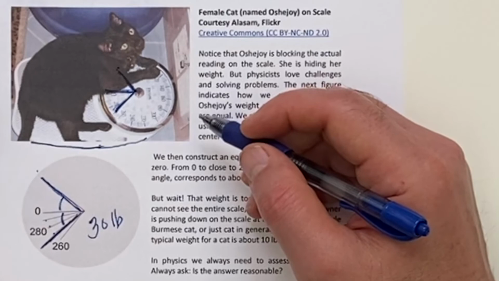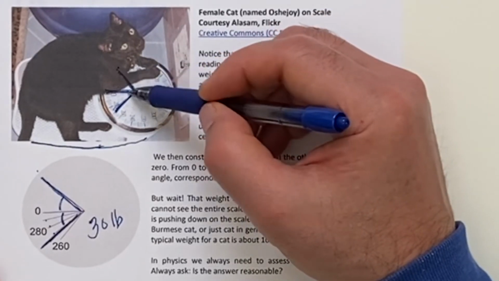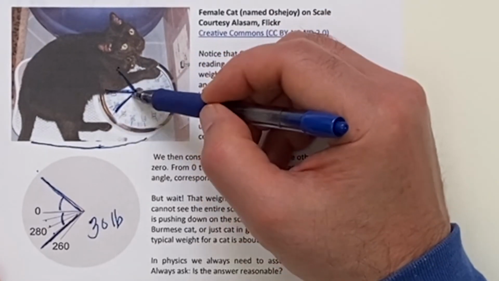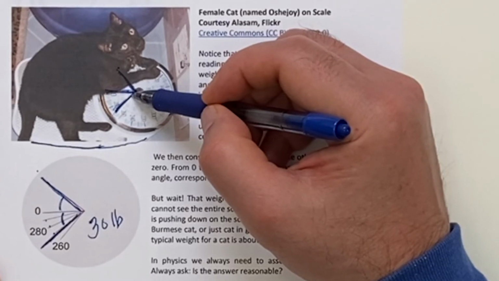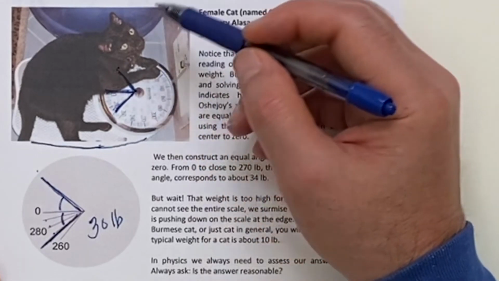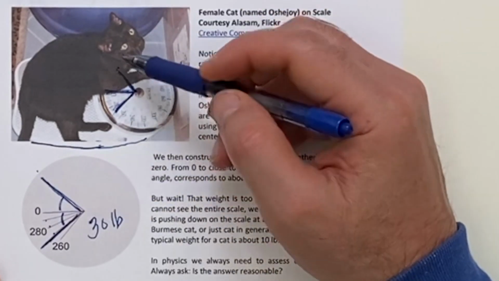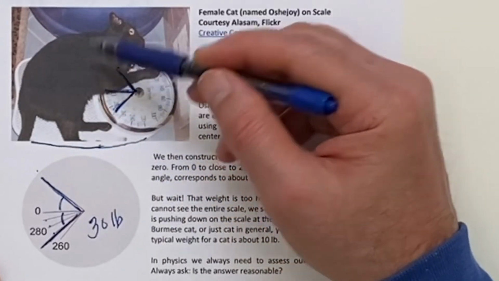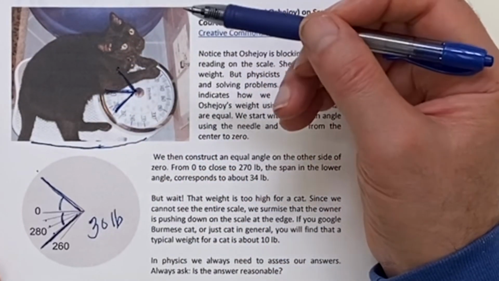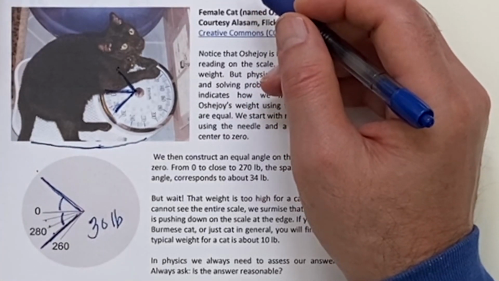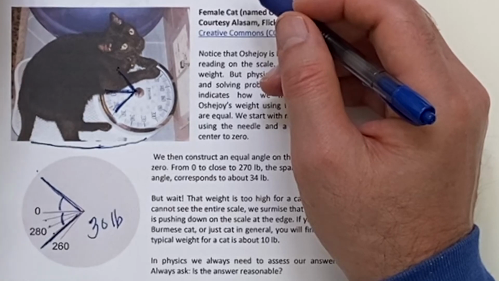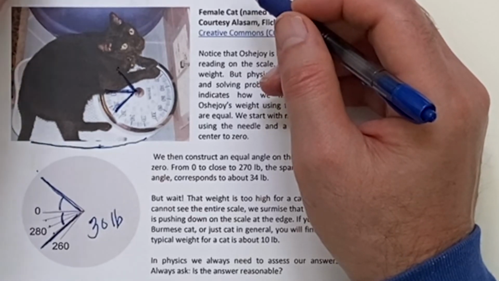So two things: sometimes we have to do some clever analysis to figure out something in physics. And second, in engineering or physics, we should always ask ourselves if the answer is reasonable. And 30 pounds is not reasonable, especially if you're looking at the cat and you see that cute cat is not 30 pounds. All right, we'll move on to the next section where we'll give you a guide in solving problems in physics and engineering.